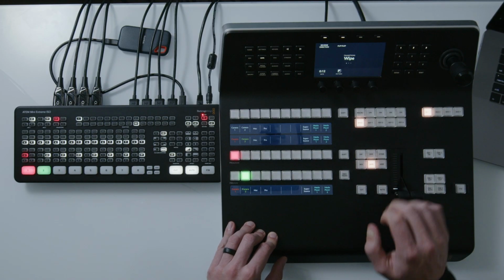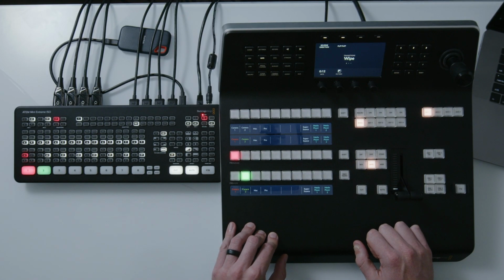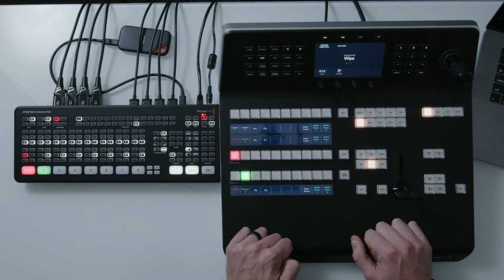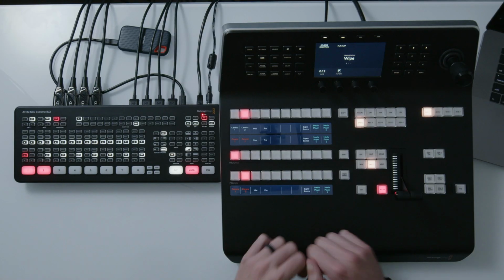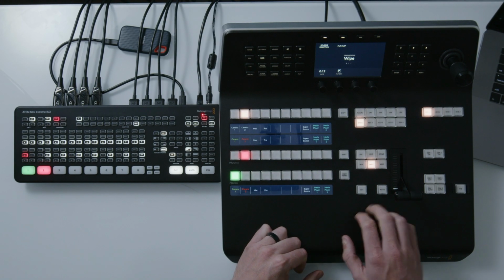Now, if I did a wipe instead, a wipe gets defined by whatever wipe pattern I've selected. So currently it's going to come across like this, and I press auto and it's going to execute the transition there. I press it again, it's going to bring me back with another wipe.